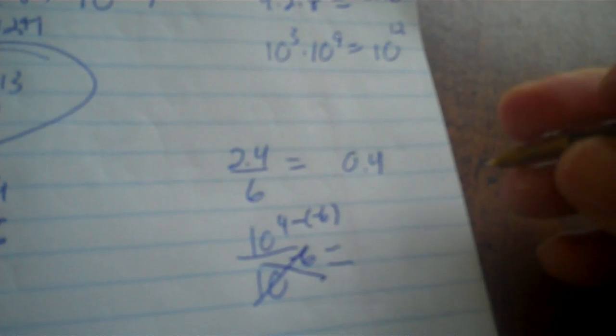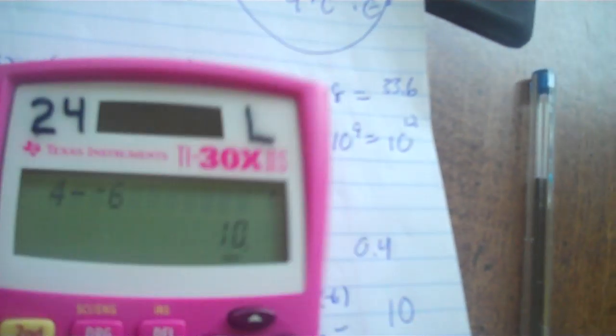4 minus negative 6 is 10. When you subtract a negative, the number gets bigger. So we write down 0.4 times 10 to the 10th.